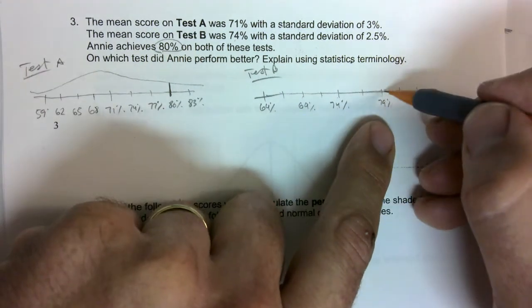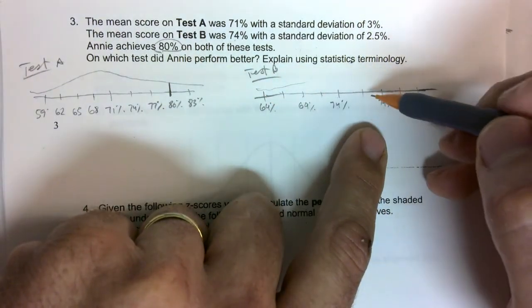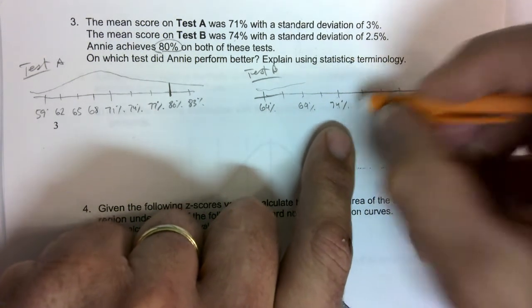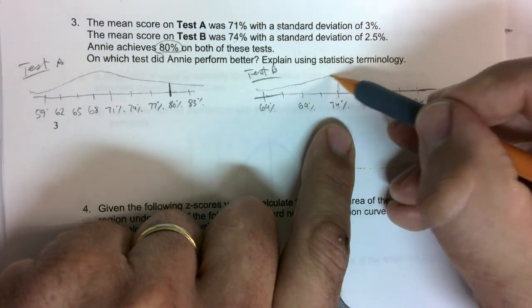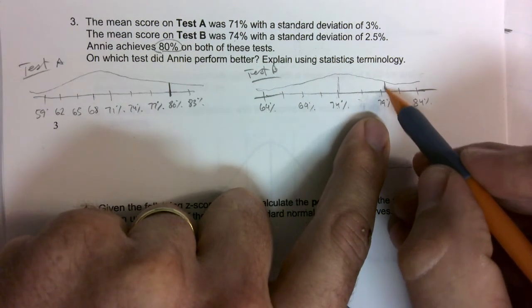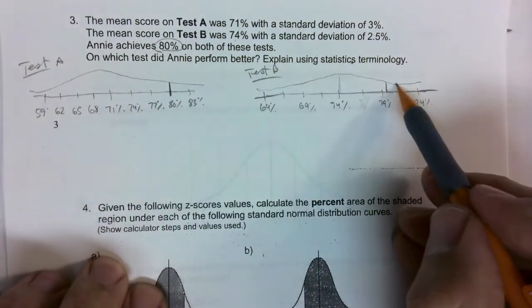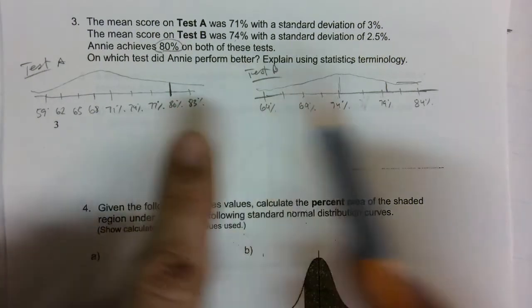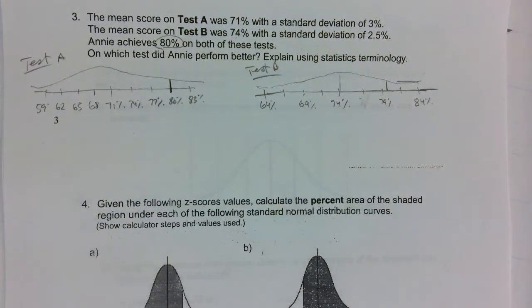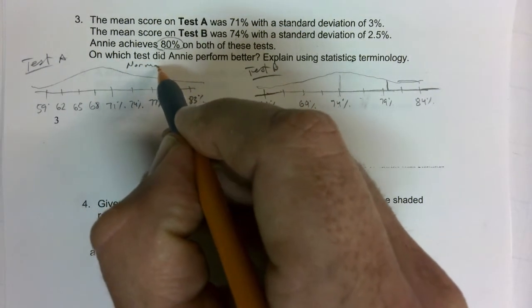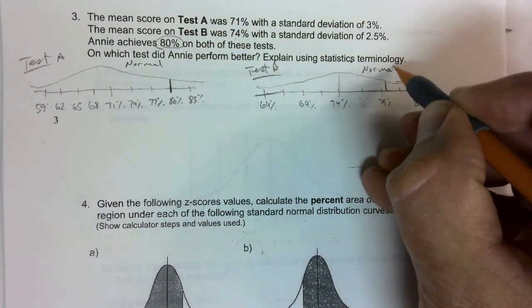In this test, if this is your normal distribution, we know the average is 71 in the middle. Nope, wait, 74, which is right here. I already determined that. So let's say this is test B, and 80% would put you right here. Okay, so you can probably eyeball it and see, well, it seems like I'm a little higher here compared to here. But to be exact, you want to use what we call, so this is a normal distribution, and this is a normal distribution.